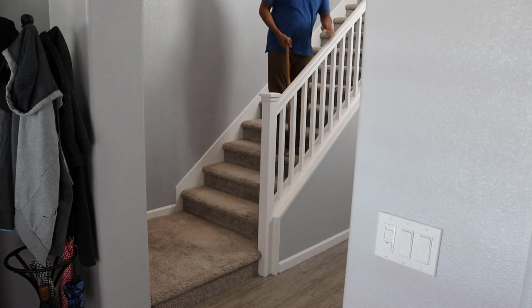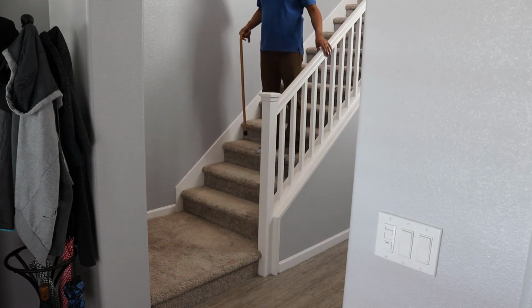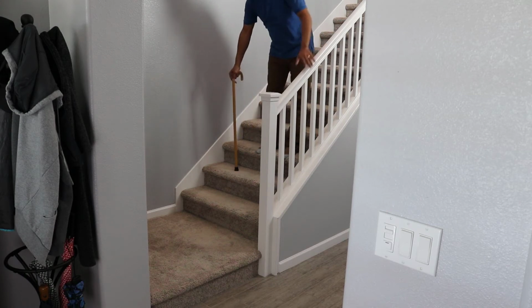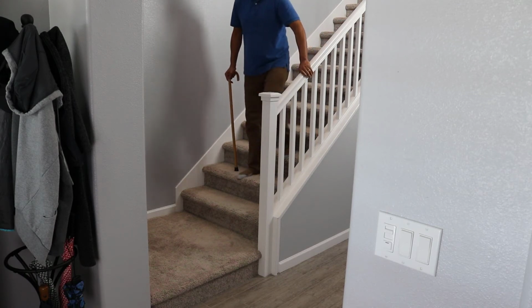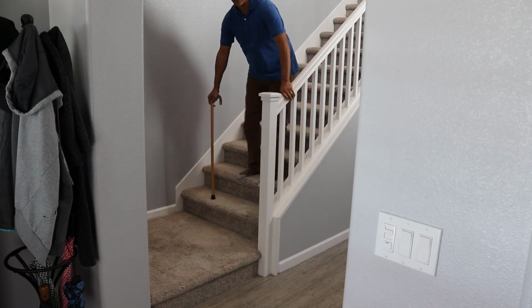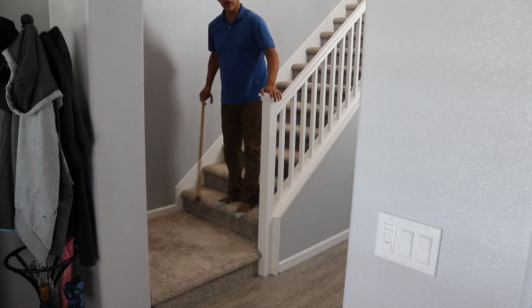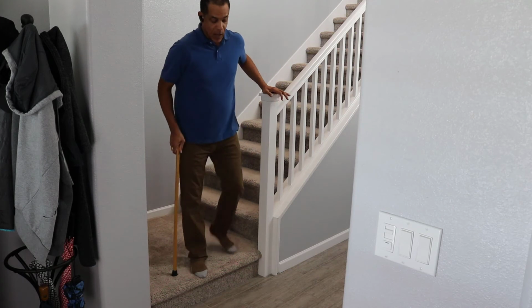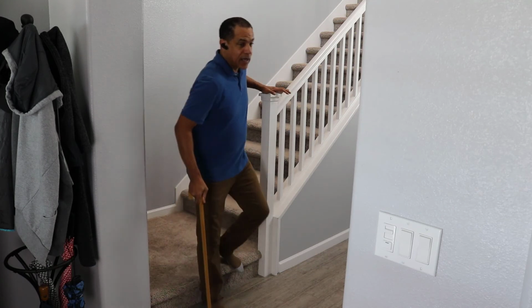Naturally, when I turn around, I'm going to switch the cane to the opposite hand. I'm going to go down the stairs with my bad leg first. The cane in my hand will advance first, then my bad leg will follow. Cane down, hand down, bad leg. Cane, hand, bad leg. And so on until I reach the end of the stairs. Again, cane, bad leg down.